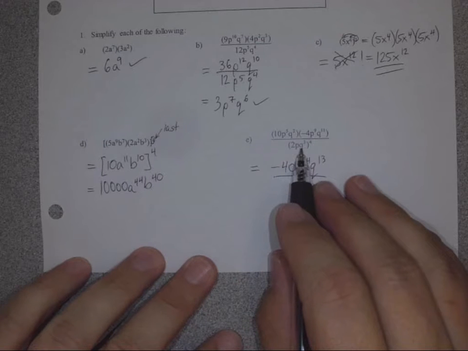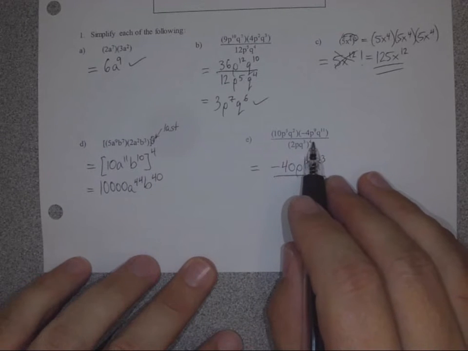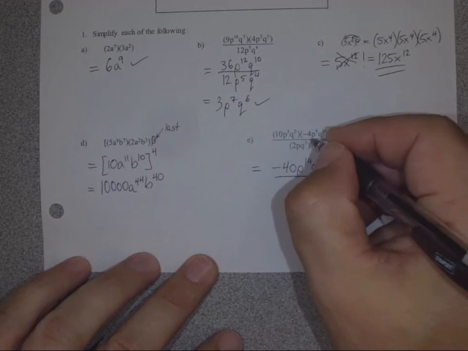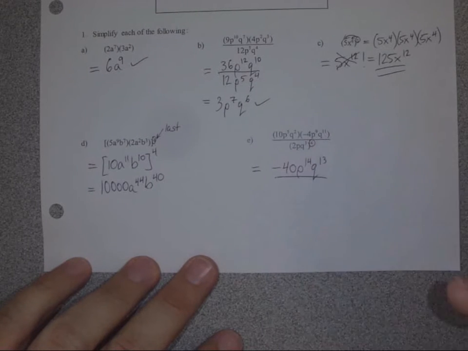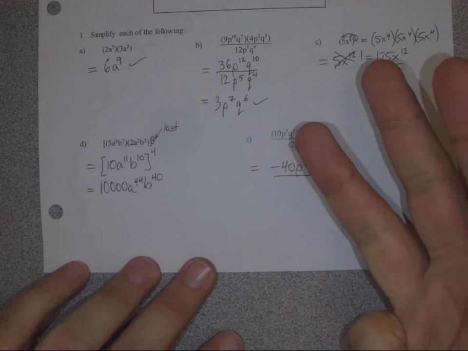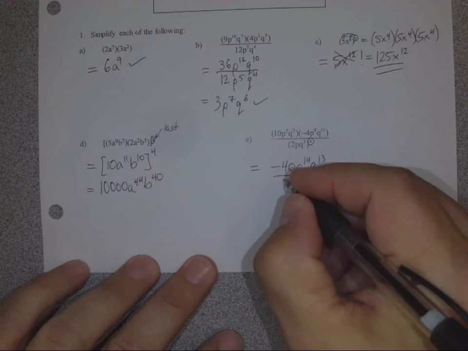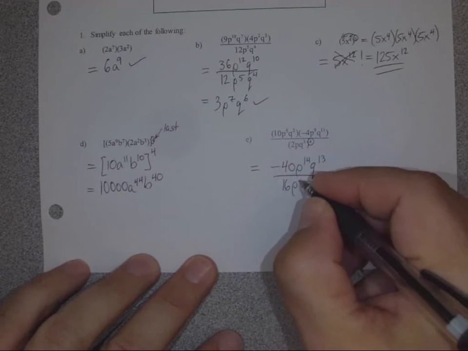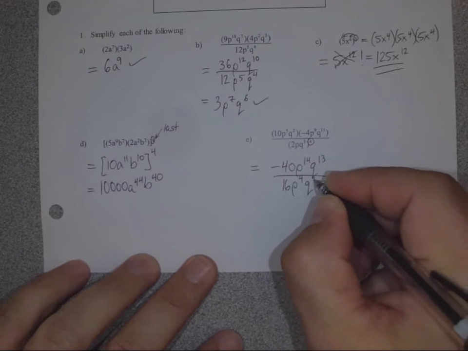2p and q times q cubed, raised to the 4th power. Oh, another tricky one. We got to make sure we figure that out. But don't forget to raise 2 to the 4th power. 2 times 2 times 2 times 2, 4 times, is 16. P to the 4, q to the 12.